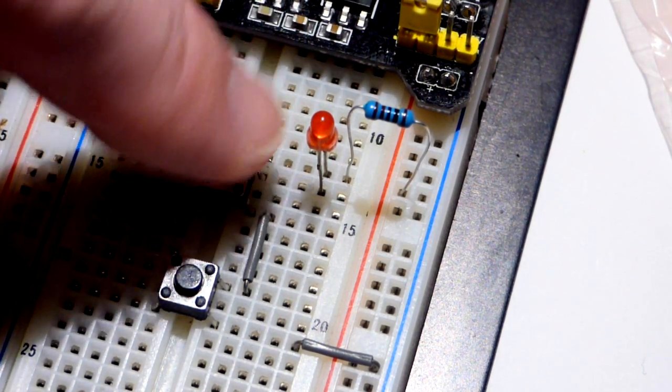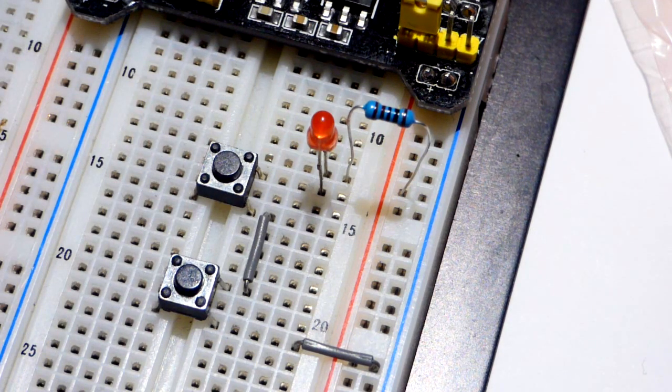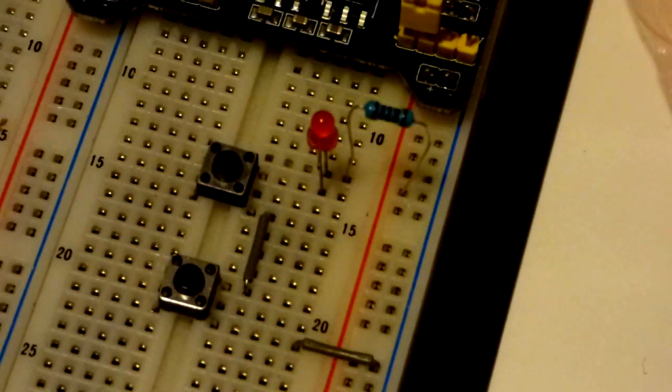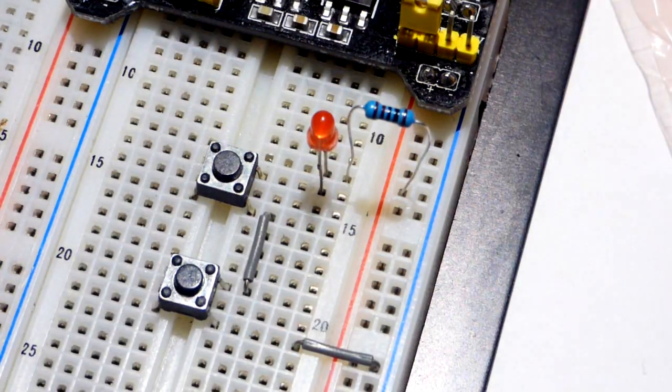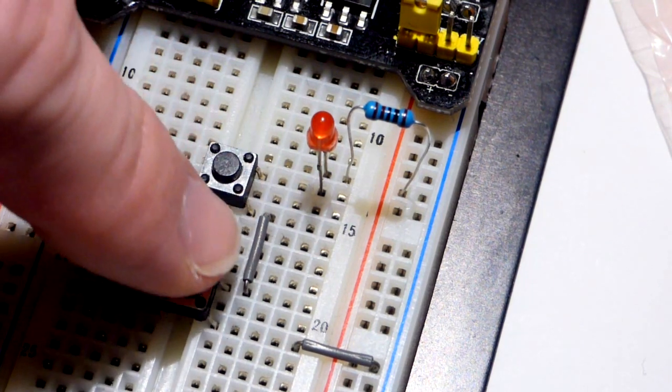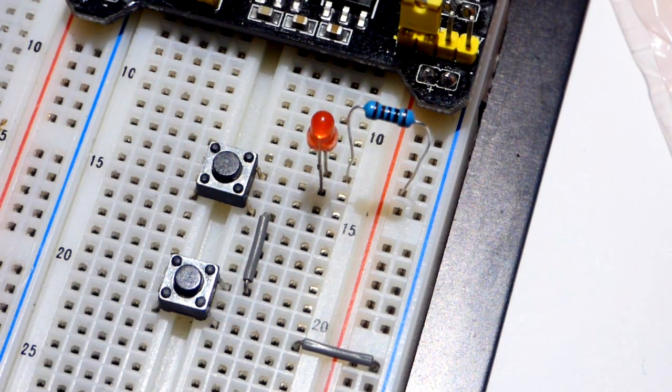But as you can see here, the LED, our load in this case, is off. It kind of looked like there was a glow, but that is just reflection from the light. So it is off. I press one of our inputs, it stays off. I press one of the other inputs, it stays off.